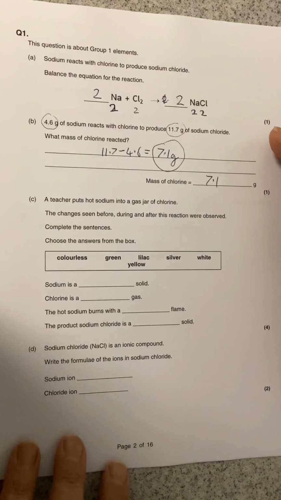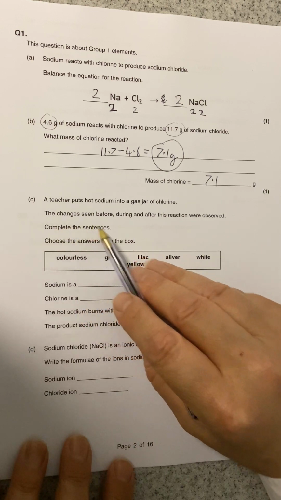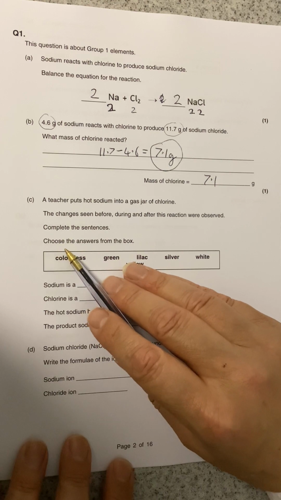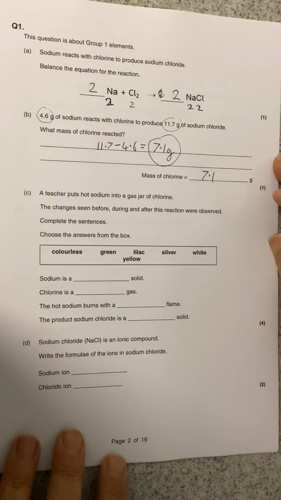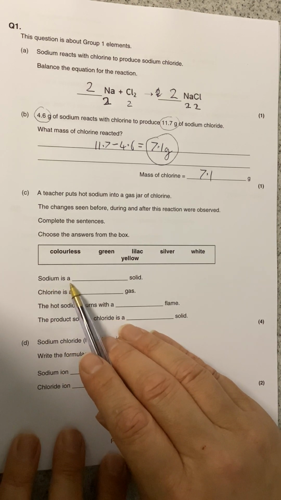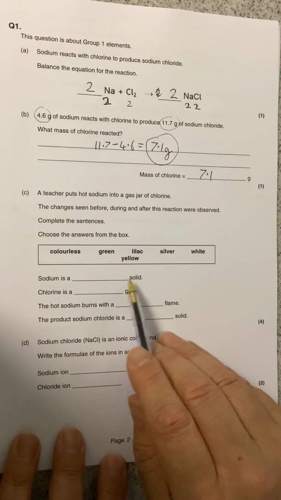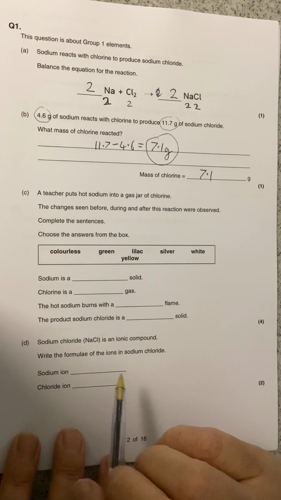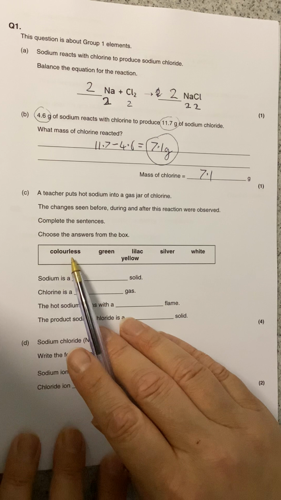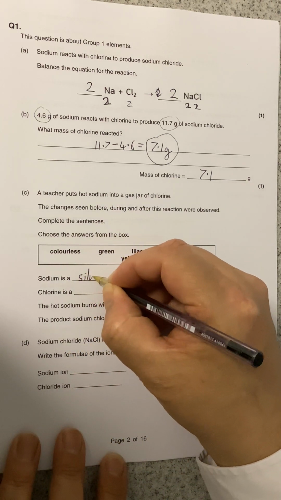For part C, it says a teacher puts hot sodium into a gas jar of chlorine. The changes seen before, during and after the reaction were observed. You have to complete the sentences by choosing the answers from the box. The first thing to say is, we know sodium is a solid, but what are we thinking about as this description? Well, it's a metal, so does it say metal? No, I can't say it's a metal solid, so it's about its appearance. Sodium being a metal, it's shiny, so it's going to be a silver coloured solid, okay?